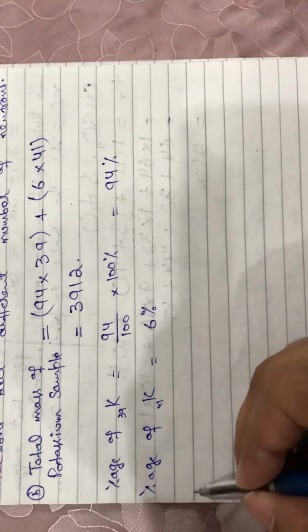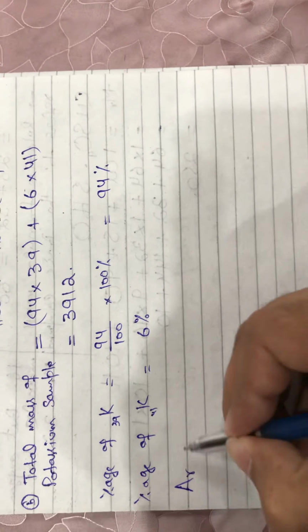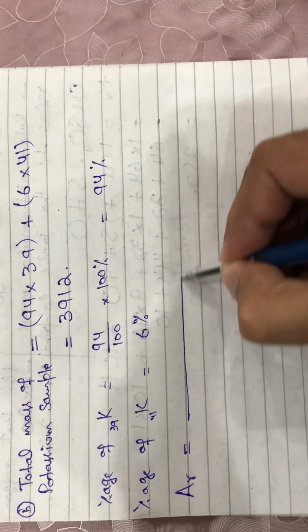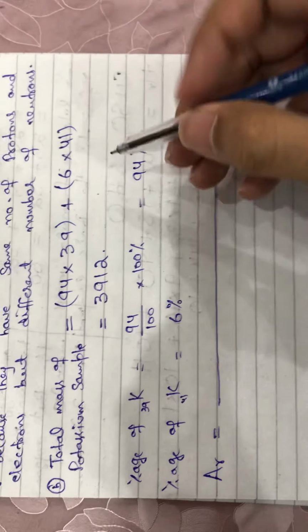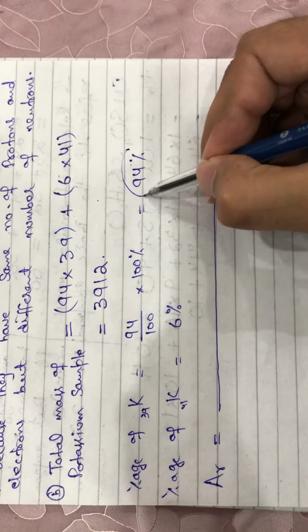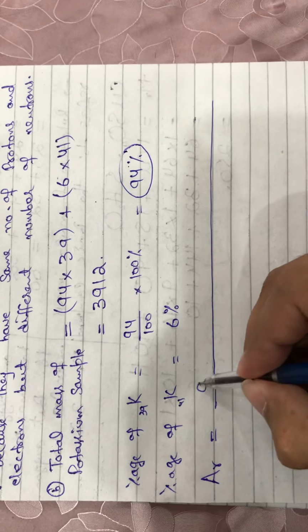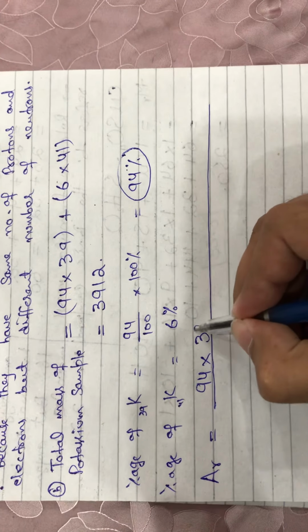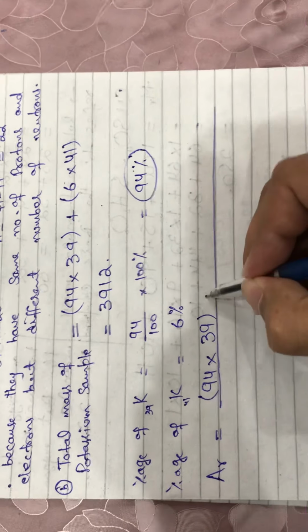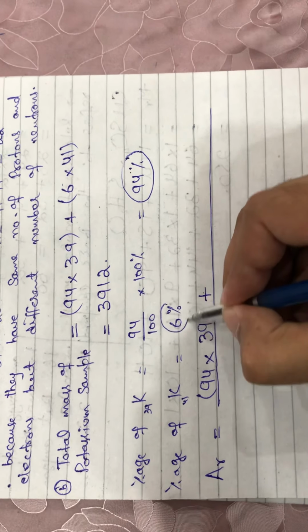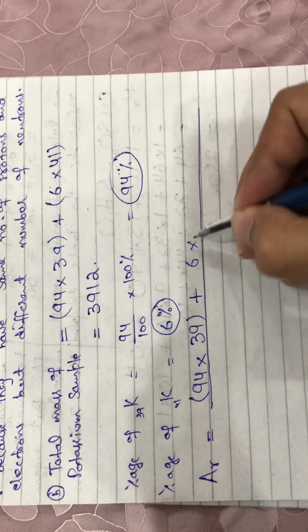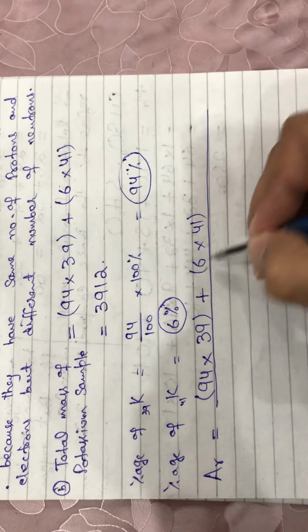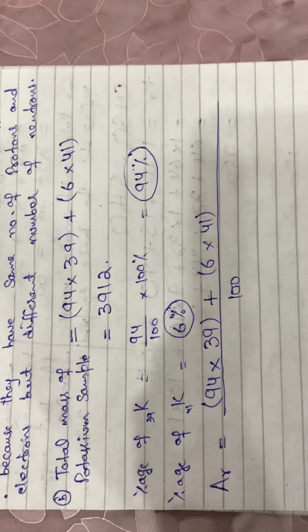So relative atomic mass is the percentage abundance of the first isotope multiplied by its atomic mass plus the percentage abundance of the second isotope multiplied by its atomic mass, divided by 100.